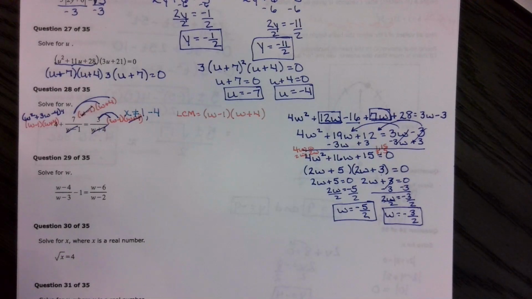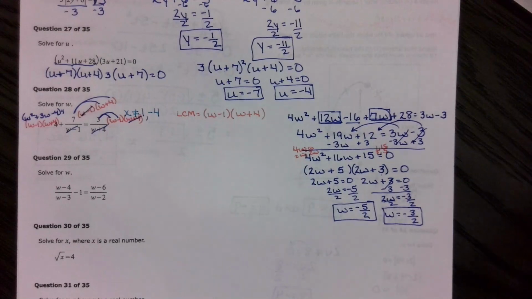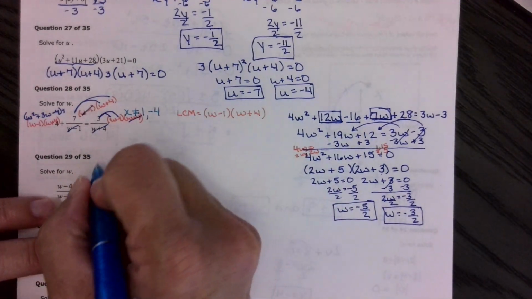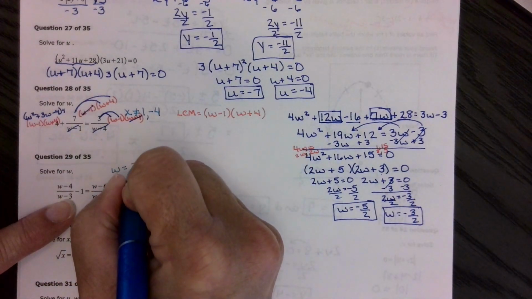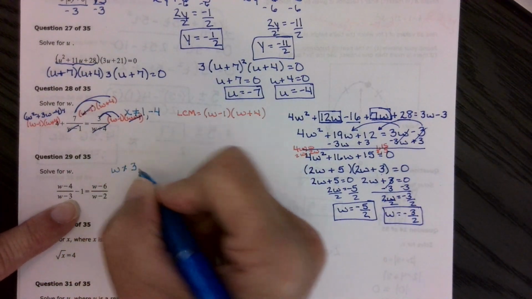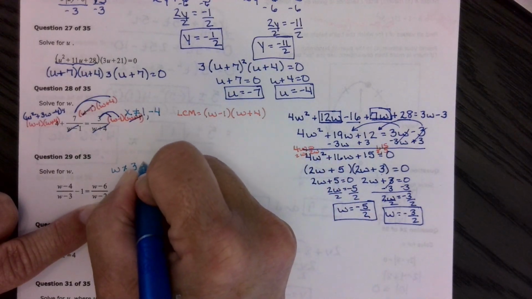Let's see, the next one. Okay, the next one here, we are going to do our restrictions first. Our restrictions: W cannot equal 3, and it cannot equal 2.